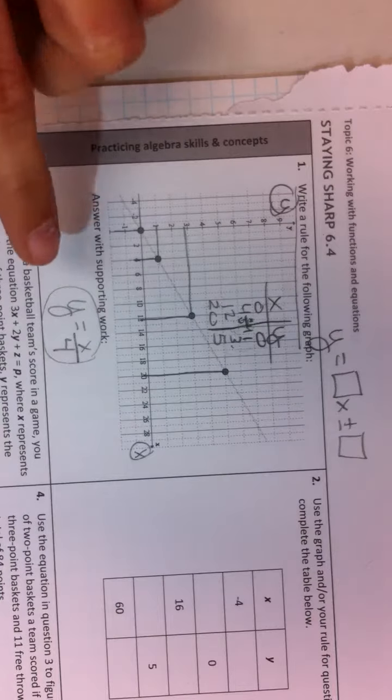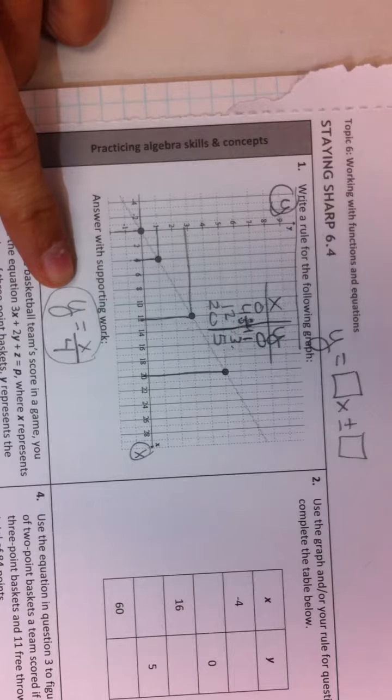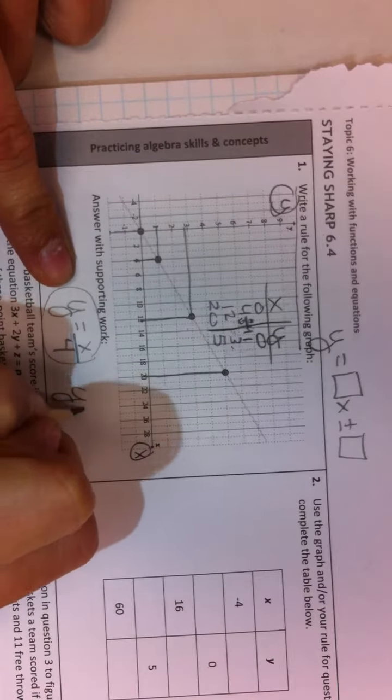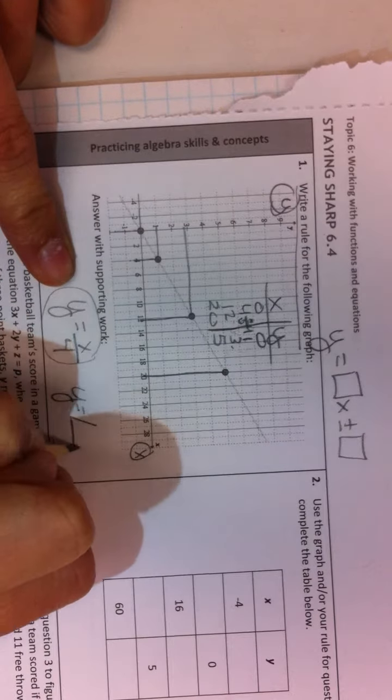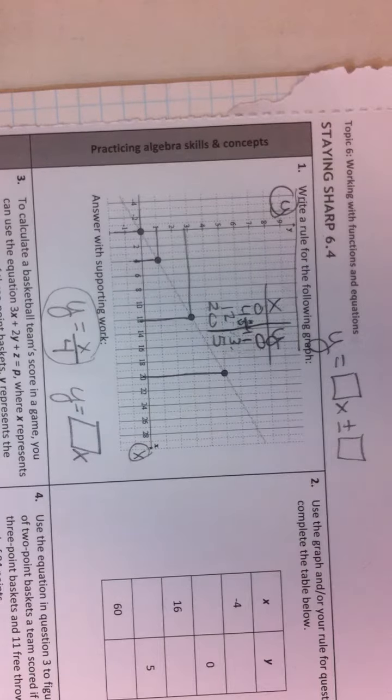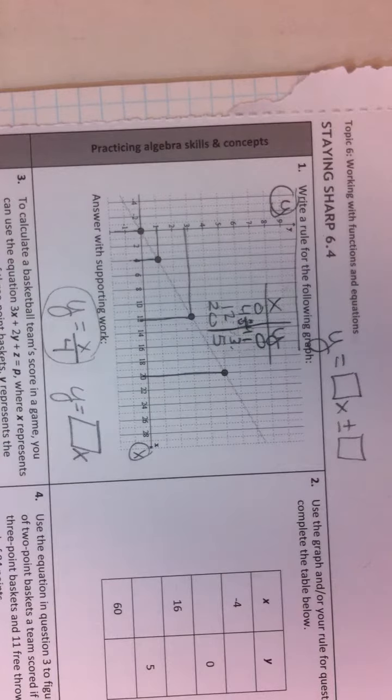Here's the major problem with this, though. You will rarely see it in this form. Like I said in the very beginning, it's y equals some number times x. Well, we know that dividing by 2 is really multiplying by 0.50. What is the multiplication equivalent of dividing by 4? You have to multiply by what decimal?